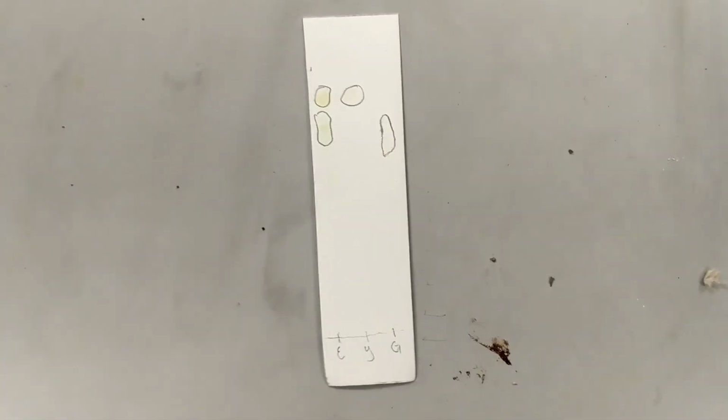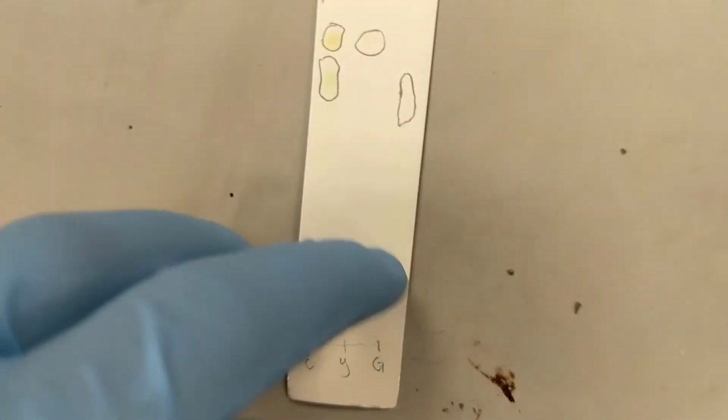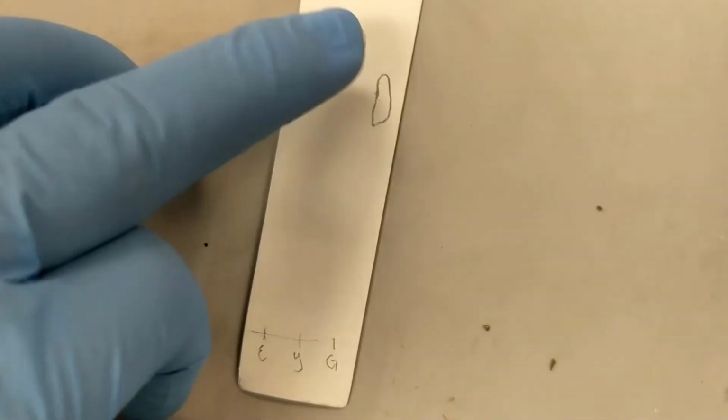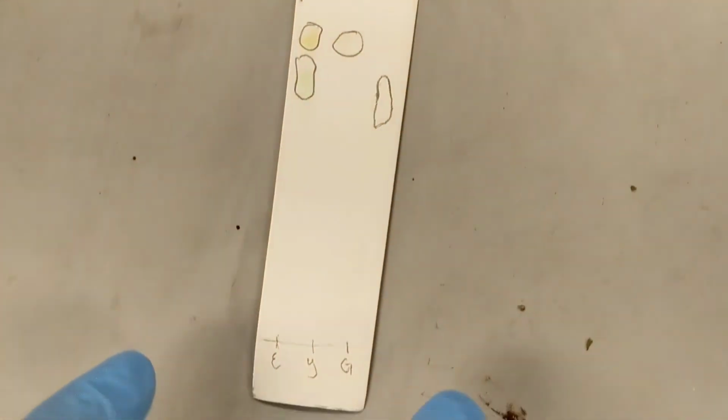Alright guys, this is the results from the plate. You can't really see the green tint here, but just trust me, it's there. So you see the extract contained both the carotenoids and the chlorophyll here and here. And you can see those translated into the yellow and green. I think that's all the data you guys need.